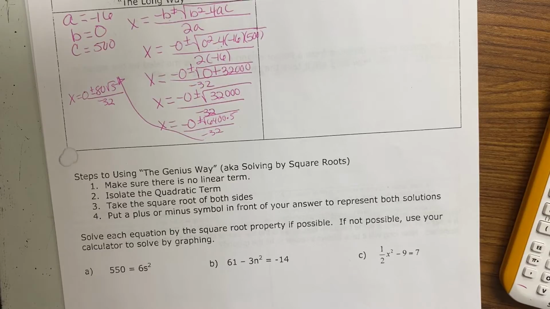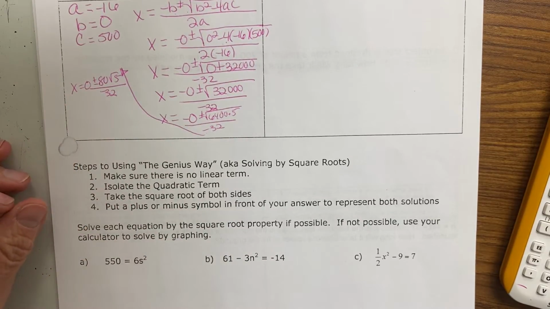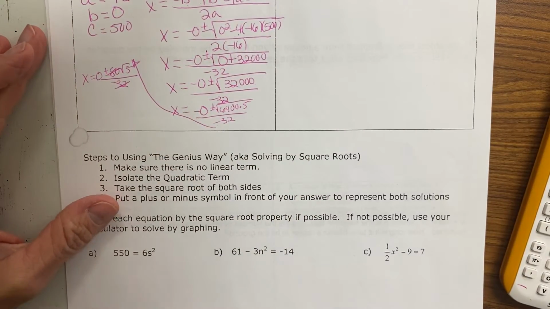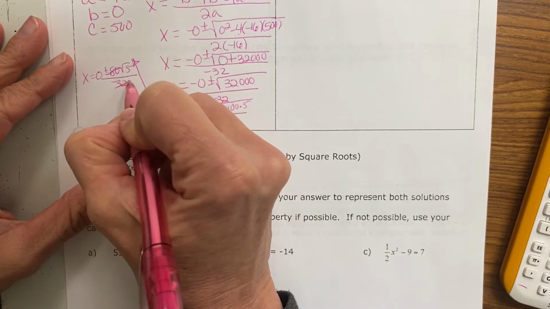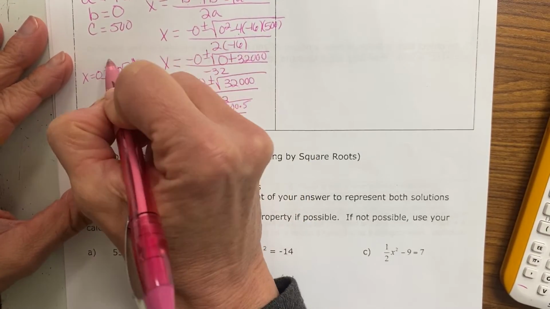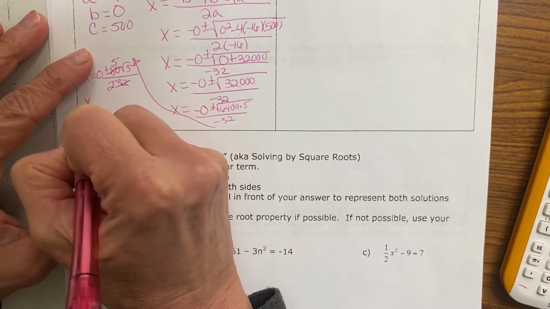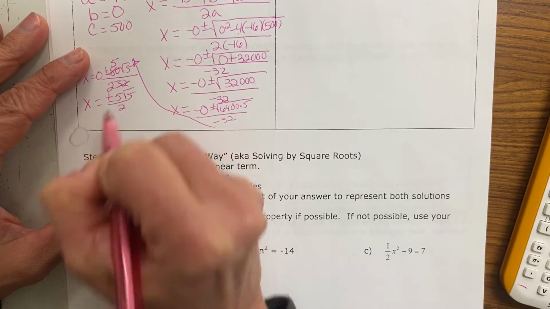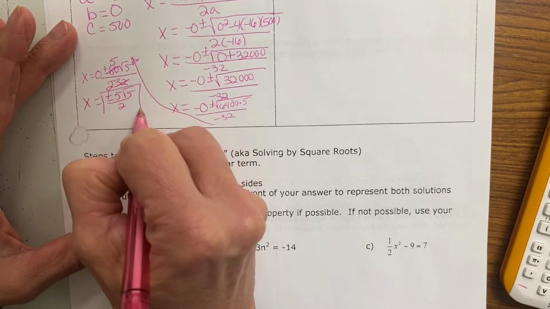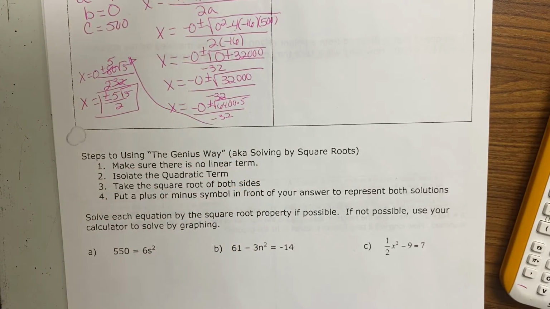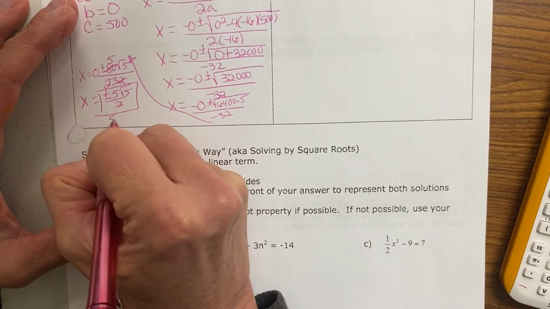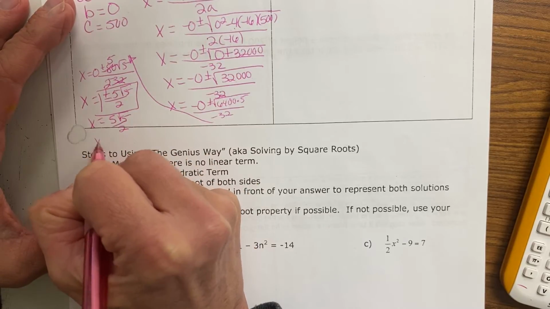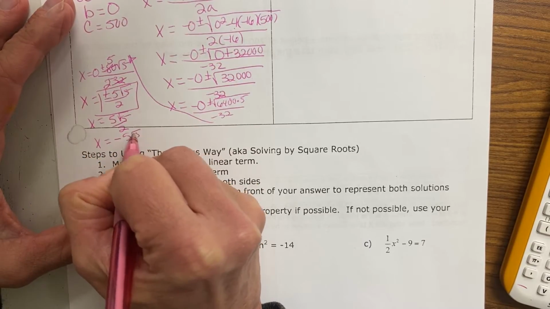And so when we do that, we can reduce that. We can take a 16 out of that. When we take 16 out of 32, that becomes a 2. And we take a 16 out of 80, this becomes a 5. And so x is equal to plus or minus 5 square roots of 5 all over 2. That's how I will write my answer. So that means that my answer for x is equal to 5 square roots of 5 all over 2, and x is equal to a negative 5 square roots of 5 all over 2.